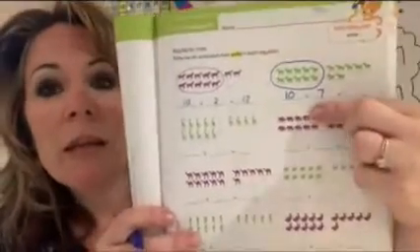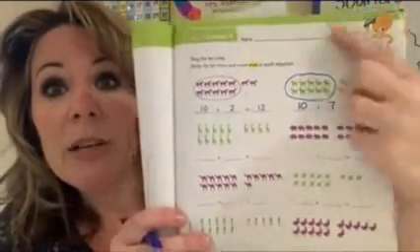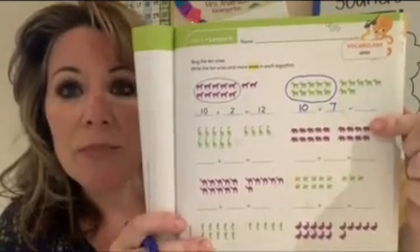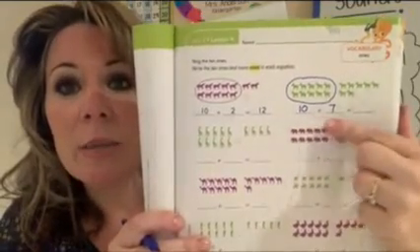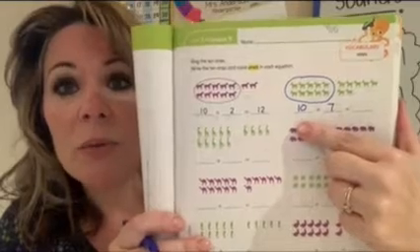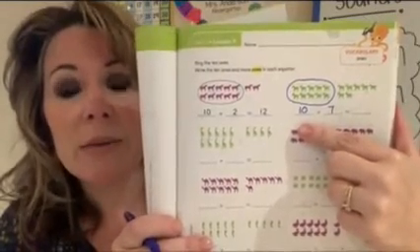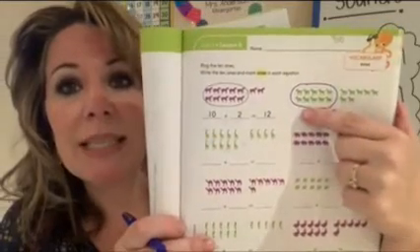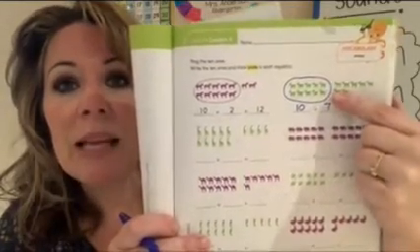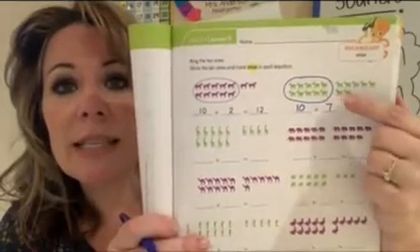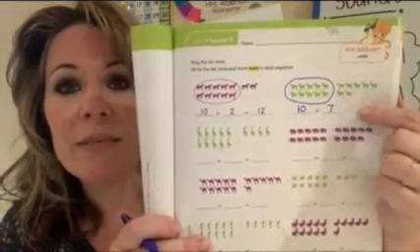And now I need to add them all together. How many do we have all together? We need to solve this equation. So I can look at the numbers that I have and use what I know about teen numbers, or I can count. Now again, we subitize. This is 10, 11, 12, 13, 14, 15, 16, 17. 17.